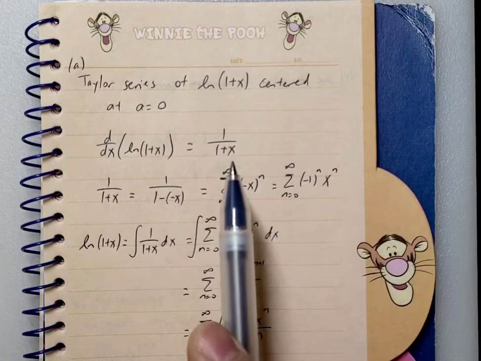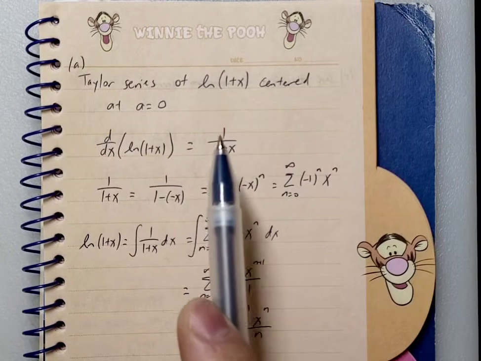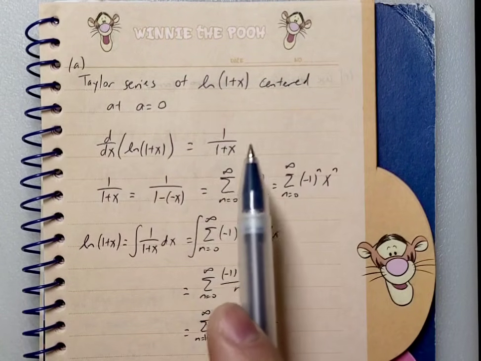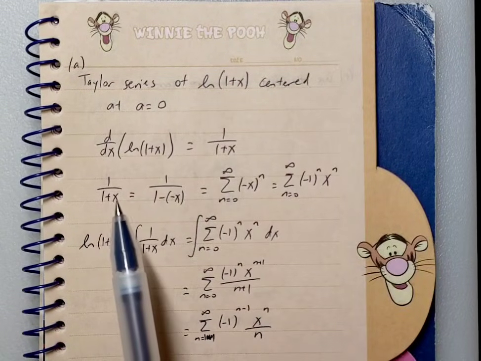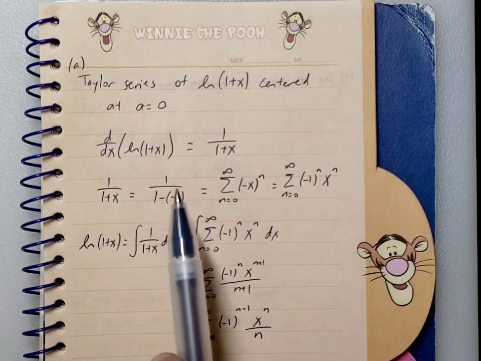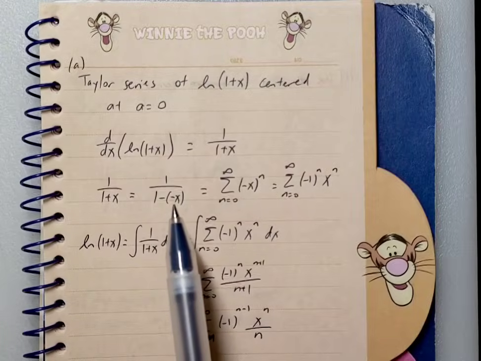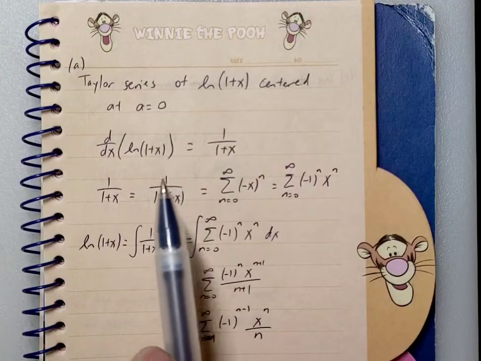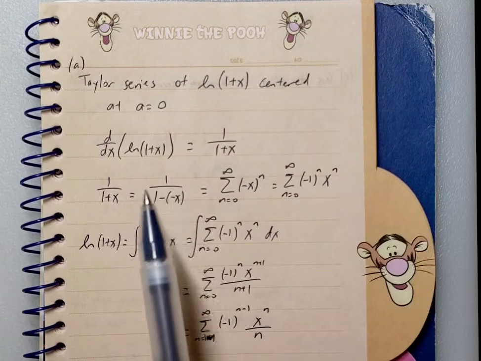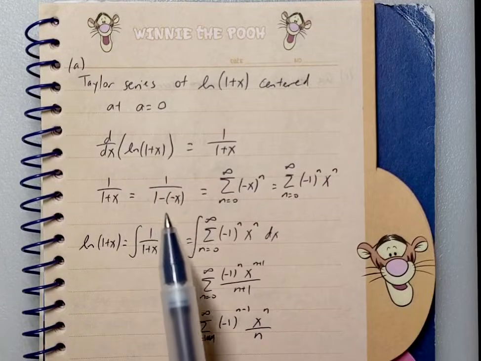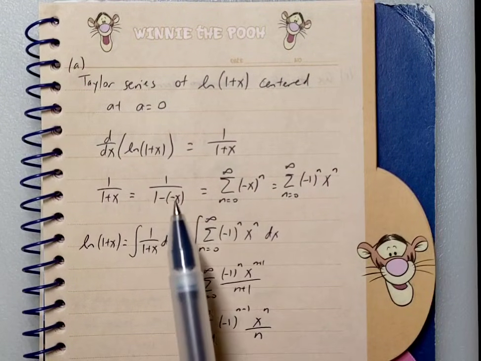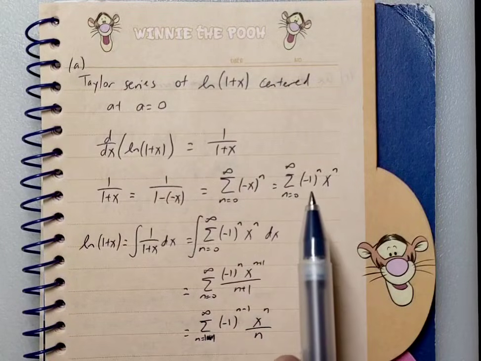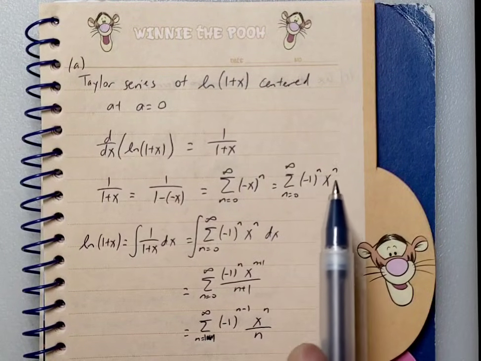plus x. This I can easily find the power series representation of, because 1 over 1 plus x is the same thing as 1 over 1 minus negative x, and this should look familiar. We know the power series representation of 1 over 1 minus x. That's just x to the n. So instead of x, it's minus x, so minus x to n, which we can rewrite as minus 1 to the n, x to the n.